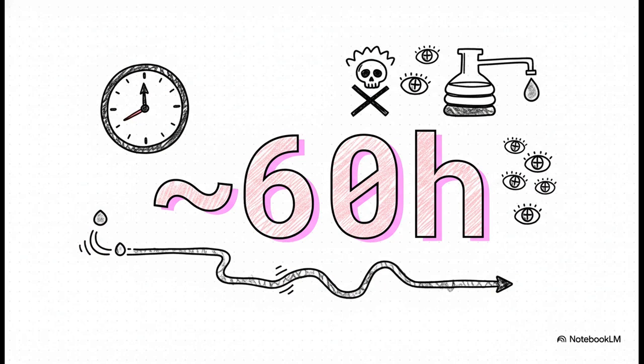Now look at this number, 60 hours. That is the half-life of sirolimus. Think about that for a second. That is incredibly long. So what does that mean for us as doctors? It means that when you start a patient on this drug, it takes a very, very long time to build up to a stable level in their blood.